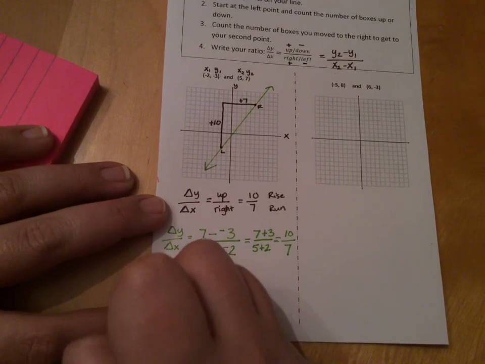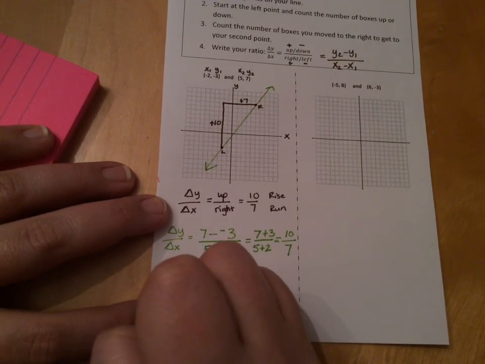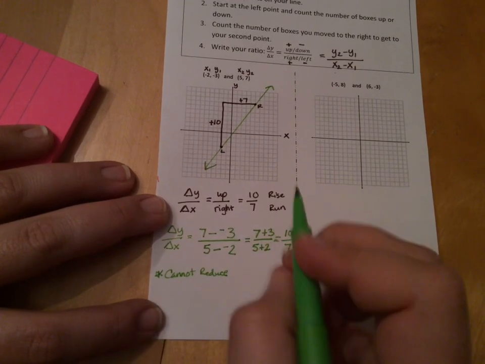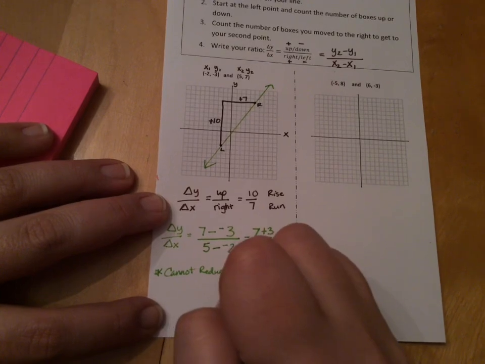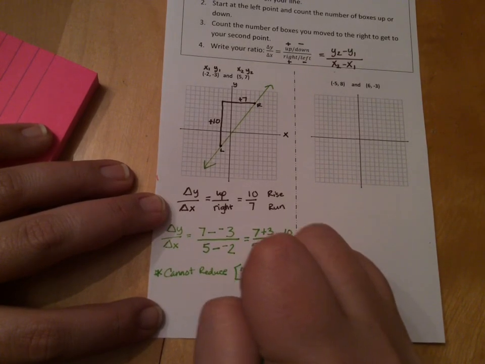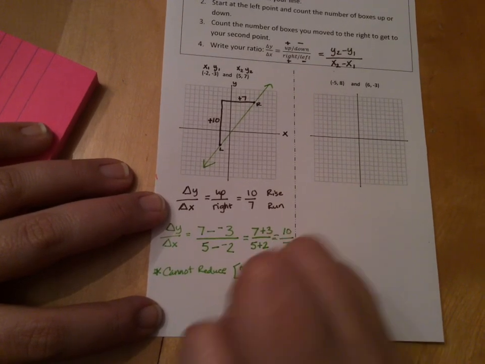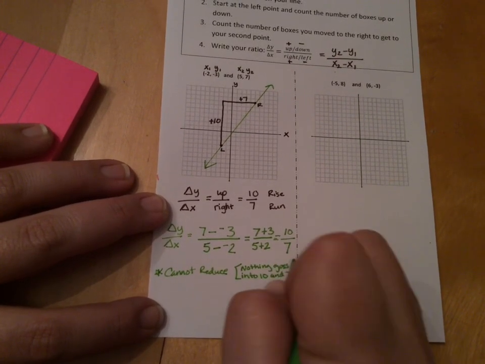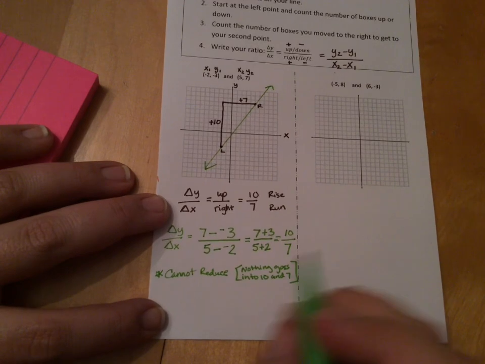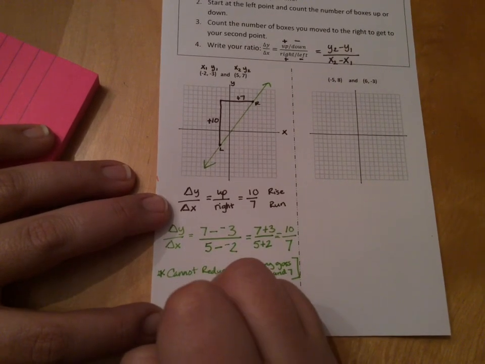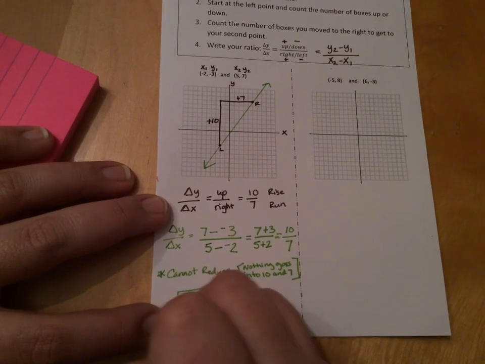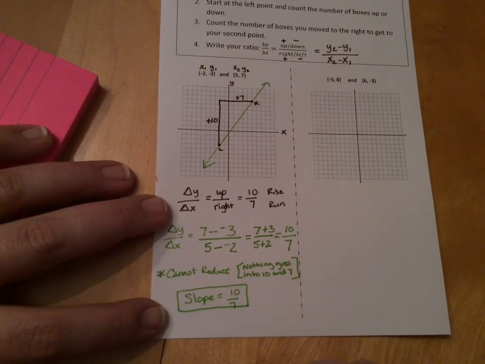I want to make sure I remember that I cannot reduce this number. So I'm going to make a note of that here, because nothing goes into 10 and 7 other than 1. And so when that happens, I can't reduce it. That's just how it is. So my slope is equal to 10 over 7, and that is my final answer for slope for this problem.